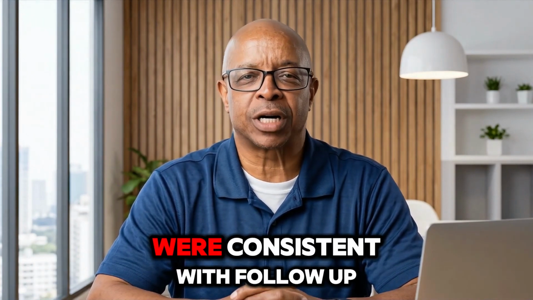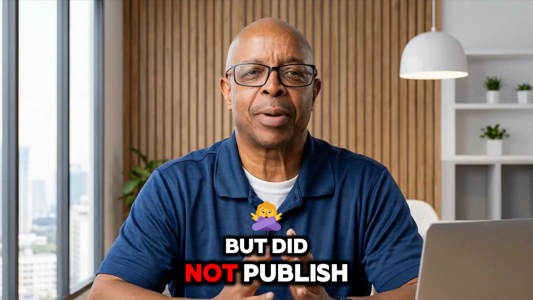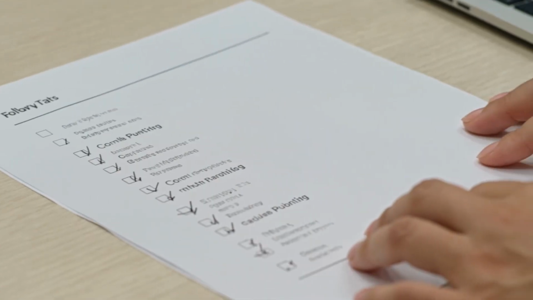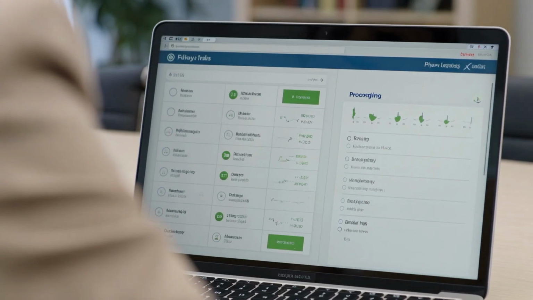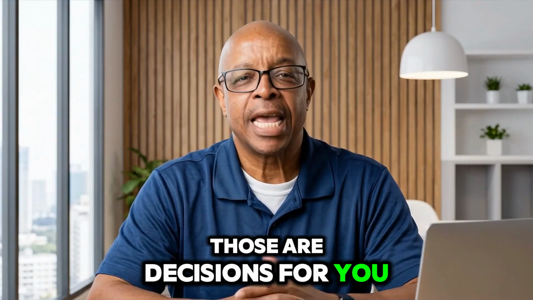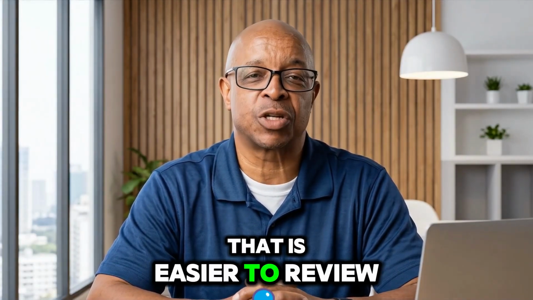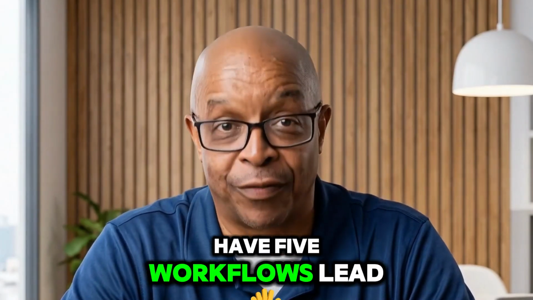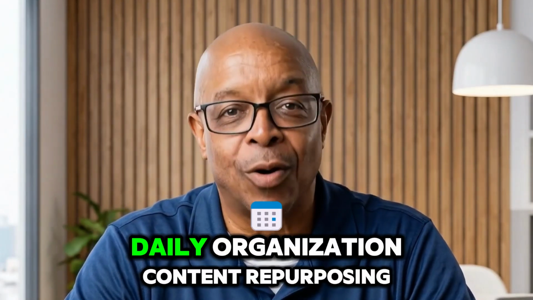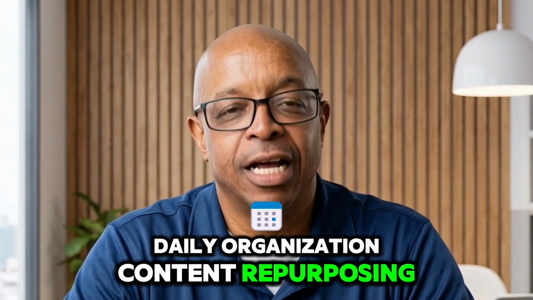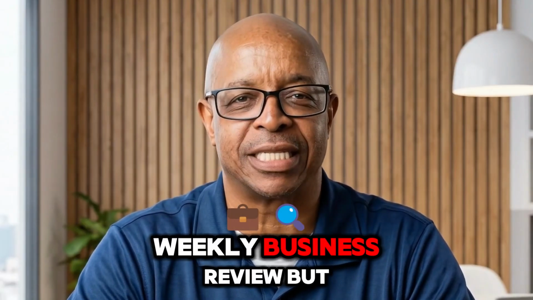It is organizing your own information so you can see the week more clearly. Maybe you realize you were consistent with follow-up, but did not publish any content. Maybe you spent a lot of time on admin, but very little on prospecting. Maybe 3 open items need to move to Monday. Those are decisions for you. AI simply helps put the information into a structure that is easier to review. At this point, you have 5 workflows: lead follow-up, daily organization, content repurposing, client communication, weekly business review.